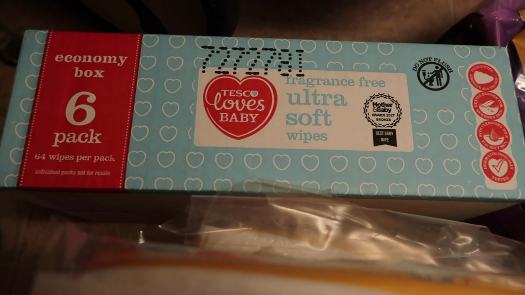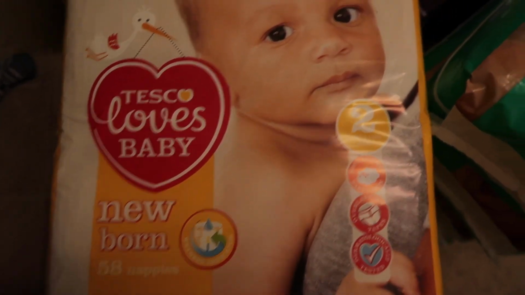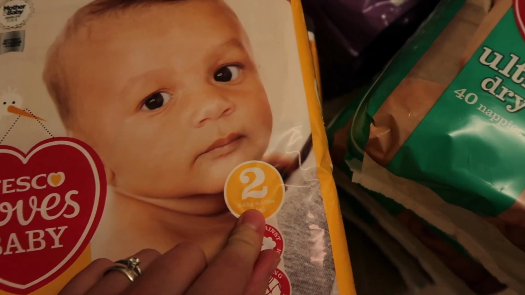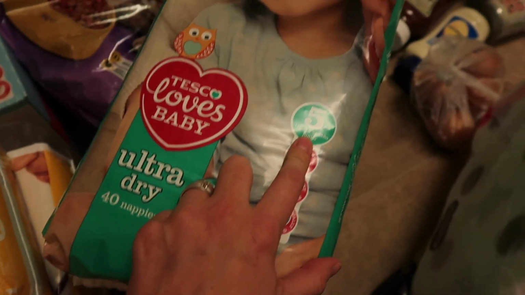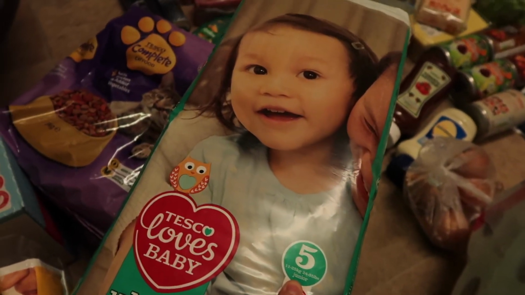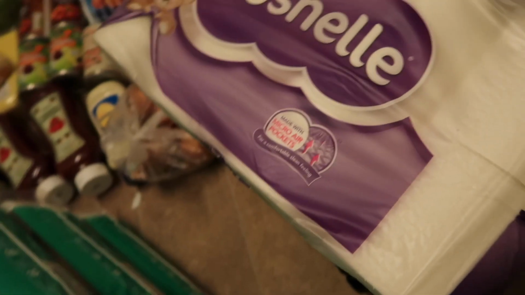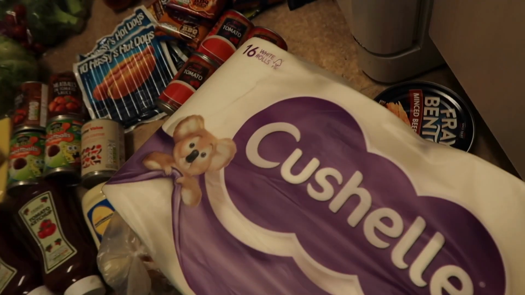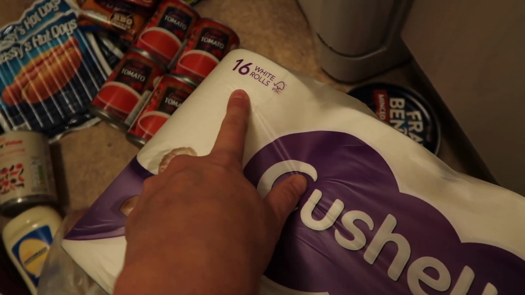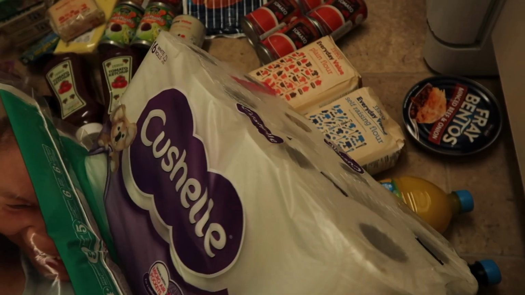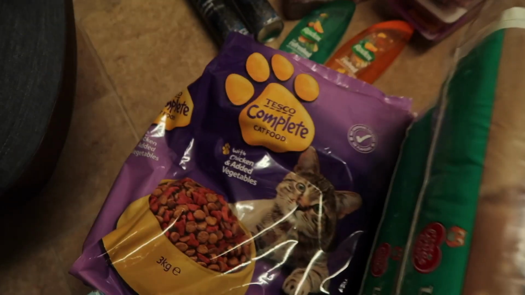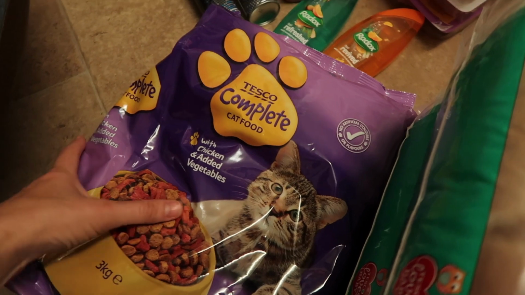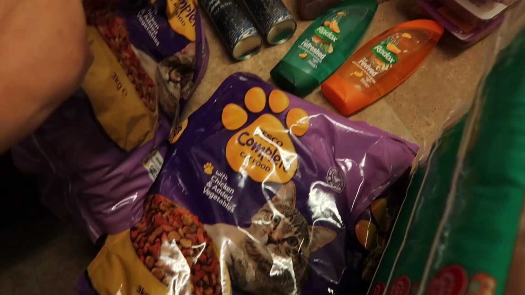So with two in nappies, obviously we buy those in bulk. We have got a few already. So we've bought size 2 for Bridget and size 5 for Paige. We always use the Tesco ones. Cushelle, that was on offer I think, so we got 16 rolls of that. I can't remember how much that is. The cats, they only really eat the dry food.